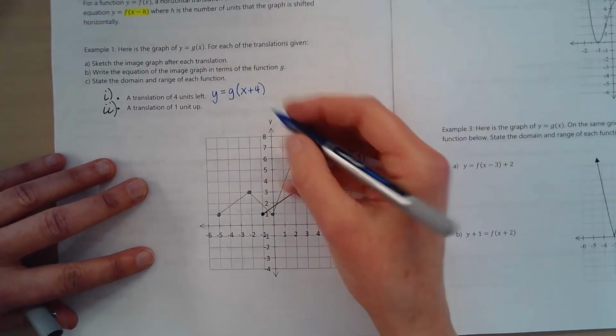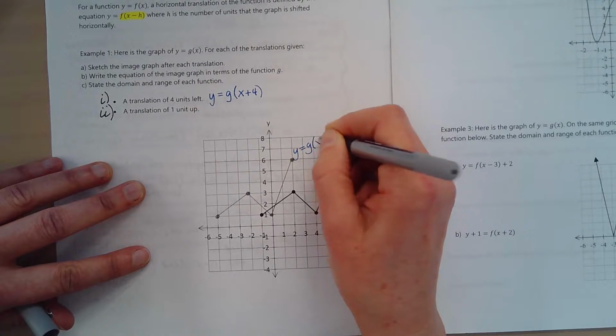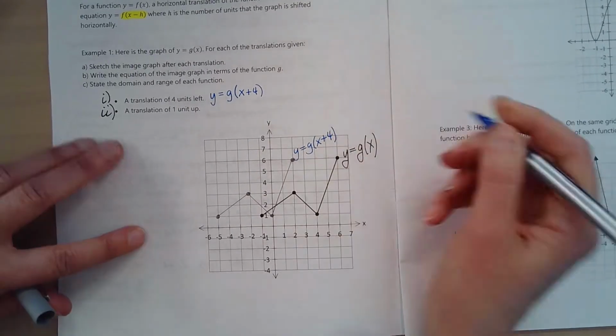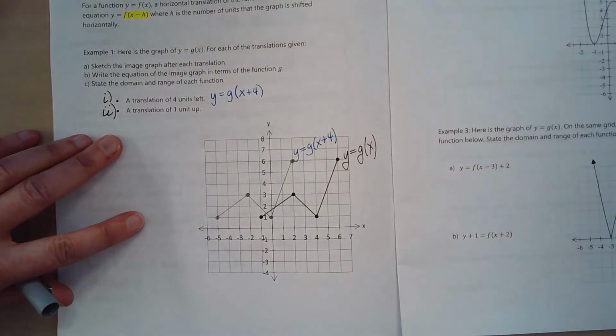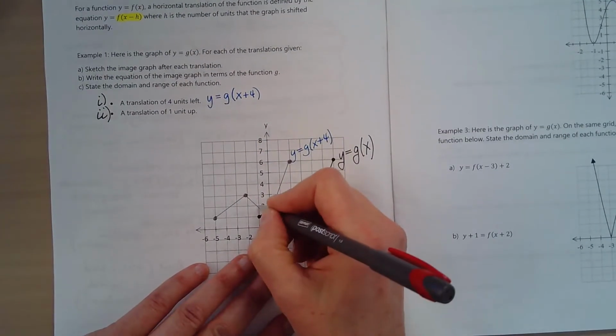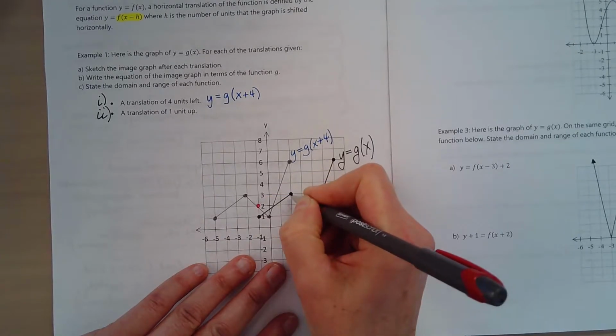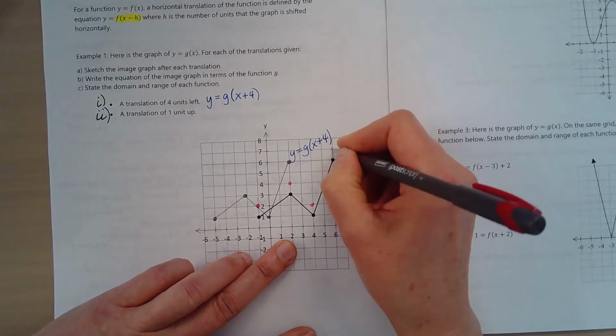Okay, let's do this one, and I'll actually record it here too. This is y equals g of x plus 4. Okay, what would a translation 1 unit up be? I'm going to do it in a different color. I'm going to use red for this one. If I was just going to do 1 unit up, this might even be easier, right? 1, 1, 1, 1.